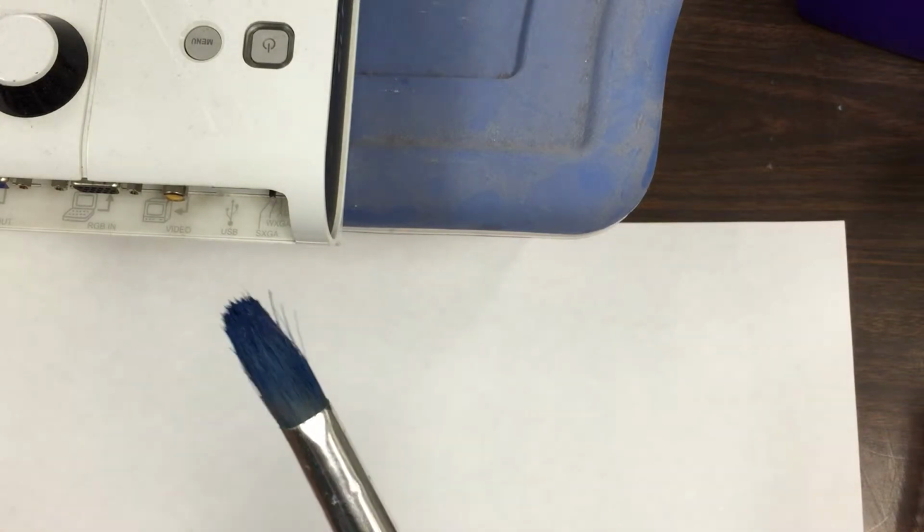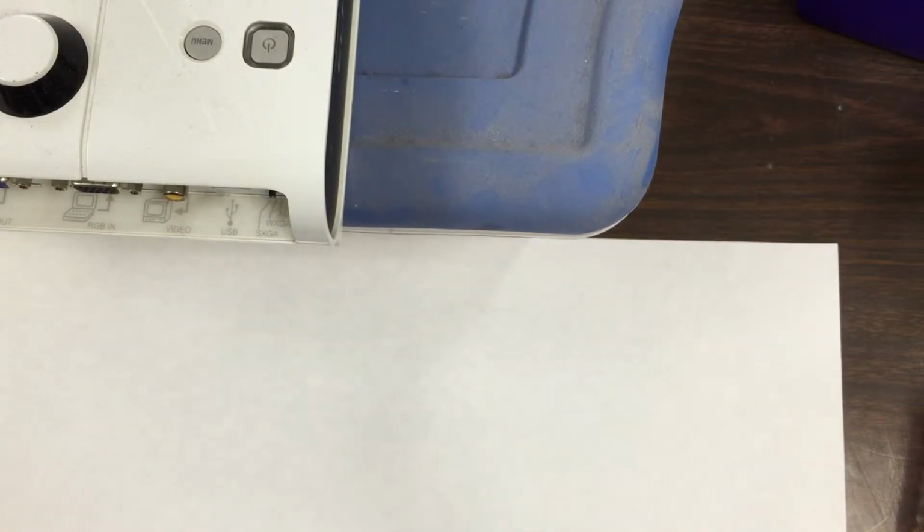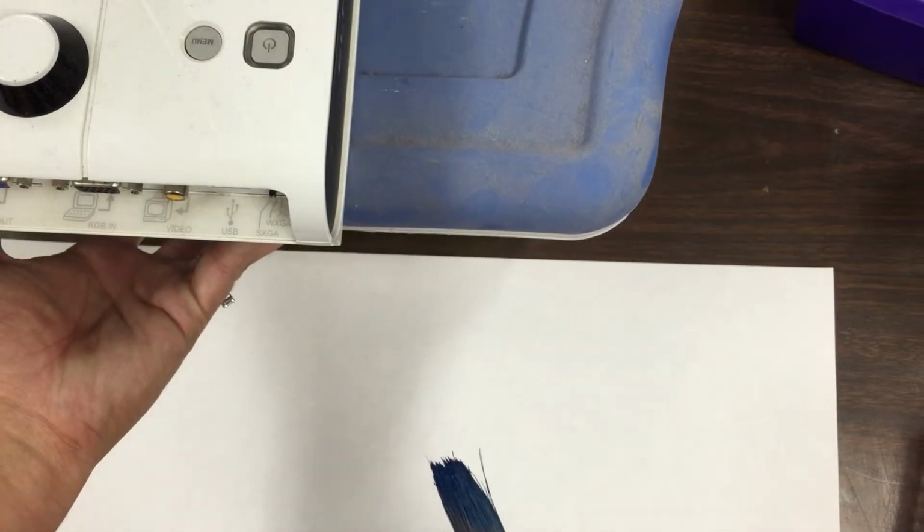So now what we have to do is make our horizon line, okay? The horizon line is where the grass starts, okay? Down here towards the bottom of the page is where the grass is gonna start, and the sky is going to go up here at the top.